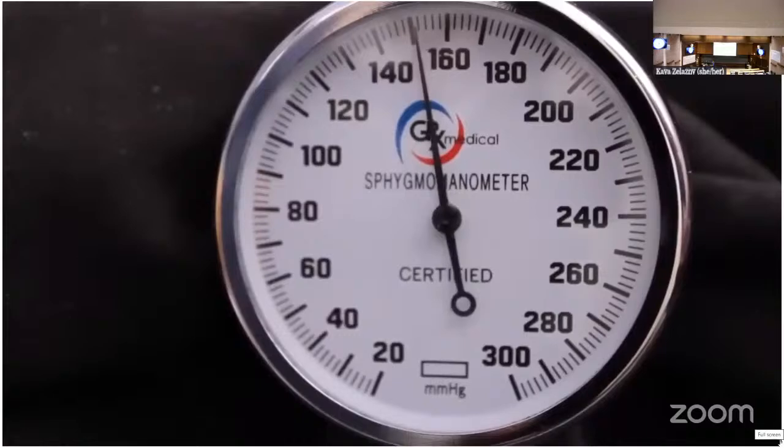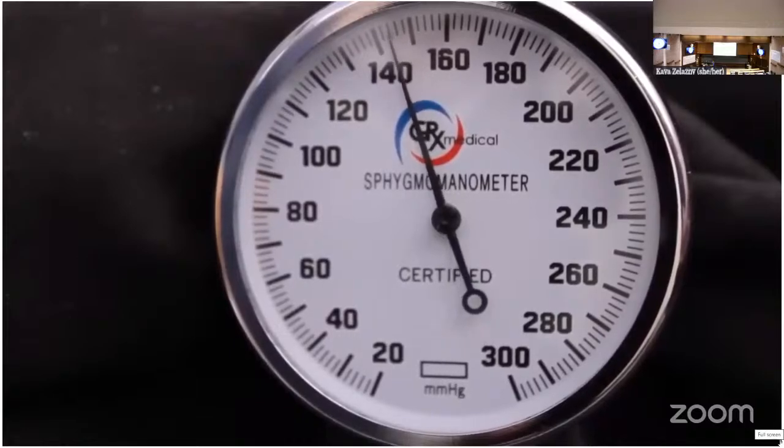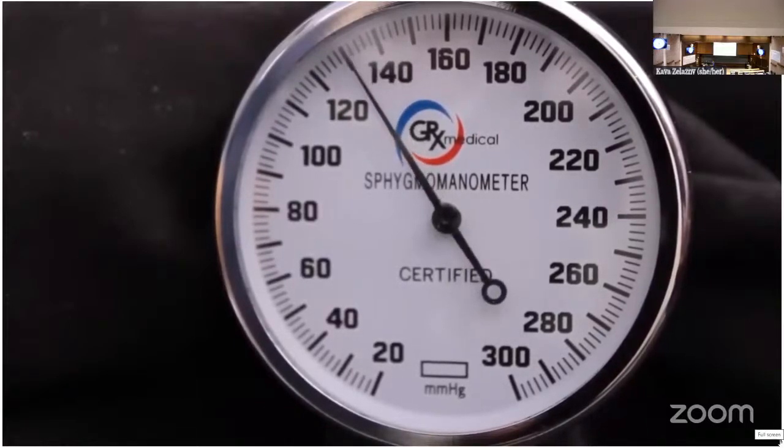And out with the high systolic pressure and the low laminar flow of the diastolic pressure.